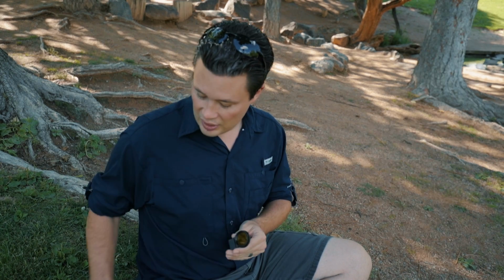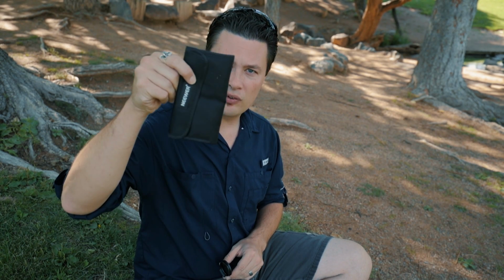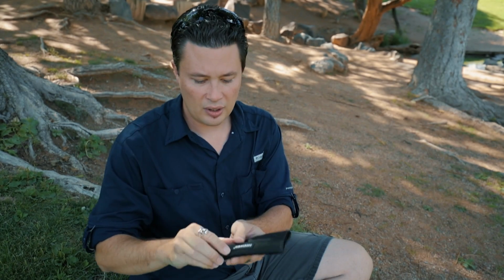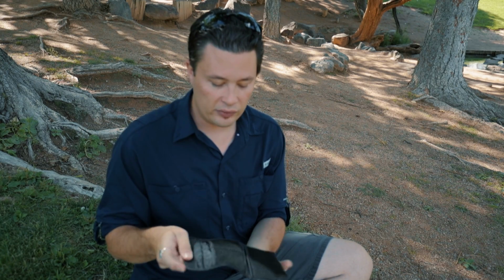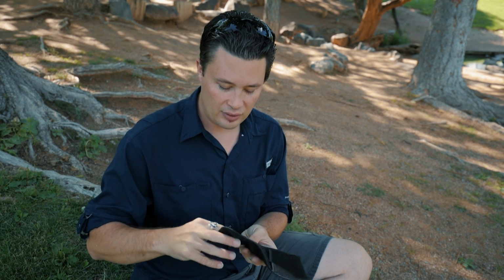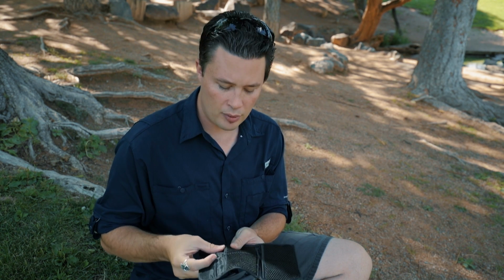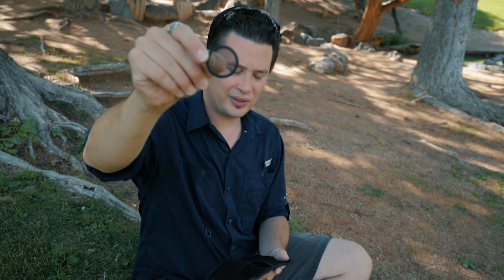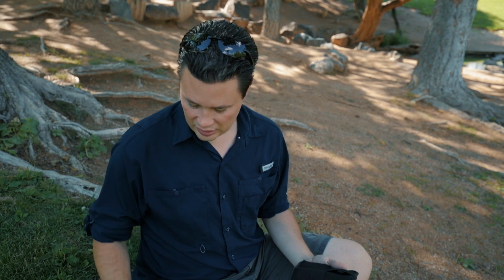So I have these. They come in this little pouch here. And this particular set is a set of 3. So there's an ND2, an ND4, and an ND8. So those are the varying degrees. The smaller the number, the less dark the filter is. So there's my ND4, and my ND8 is on there.